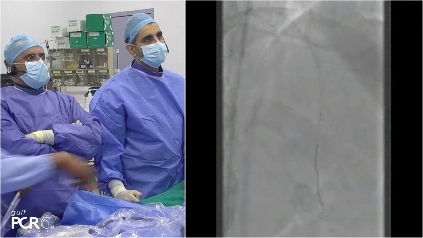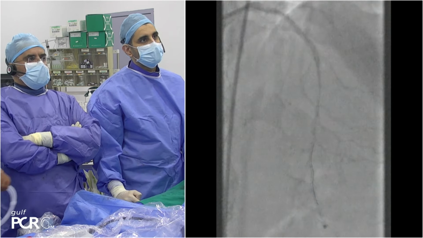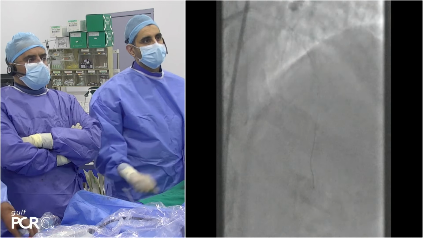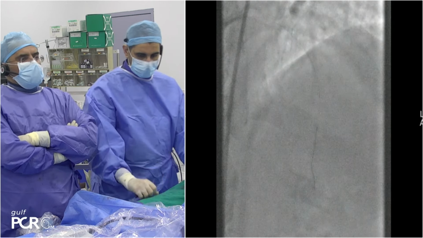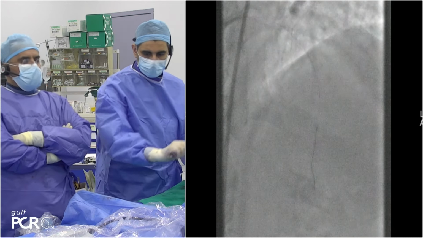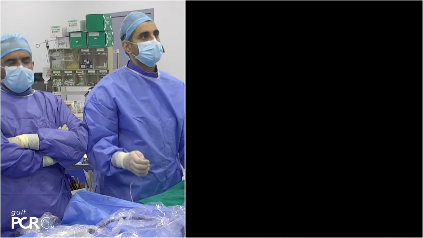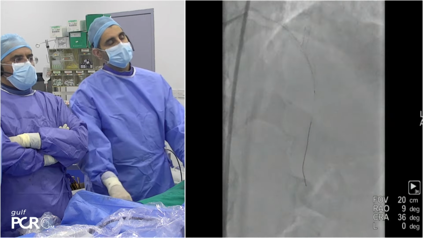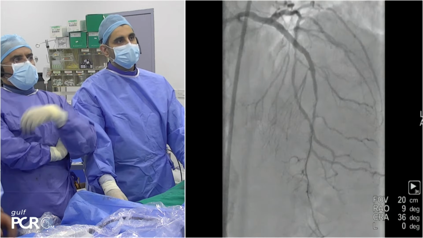So obviously, we worry about the immediate result more so than the long-term result. So in this case, the edge and the outflow is, for us, a safety issue rather than long-term results. Okay, let's look. Go cranial. Cranial.